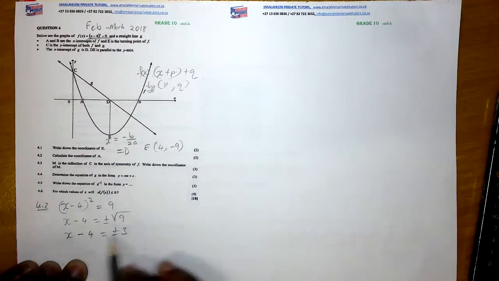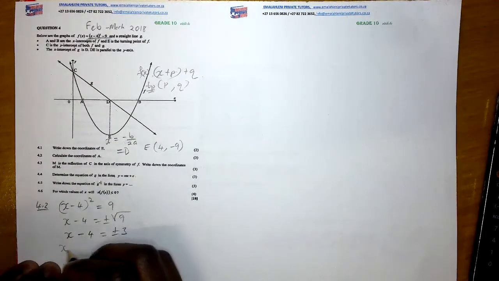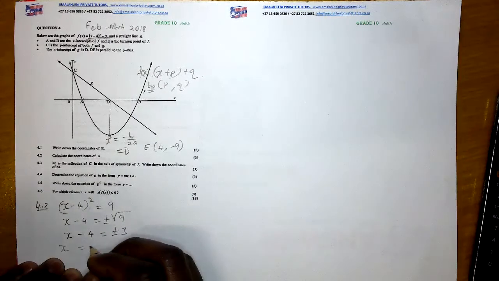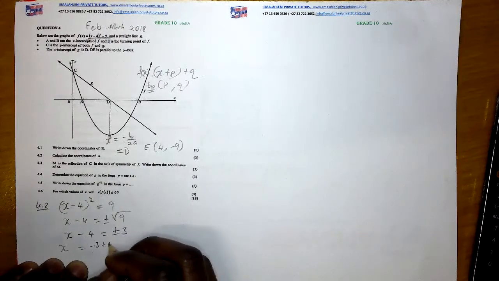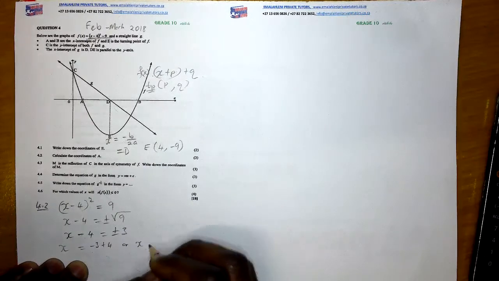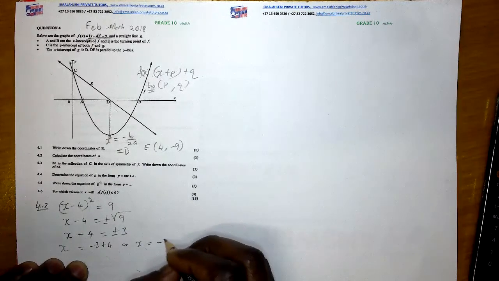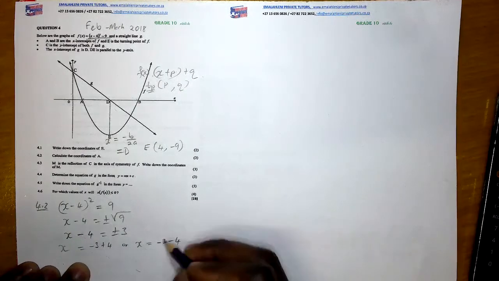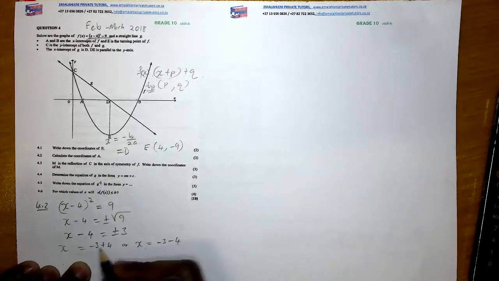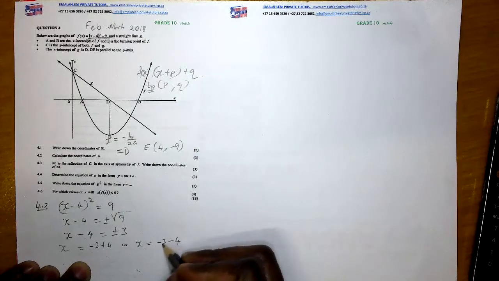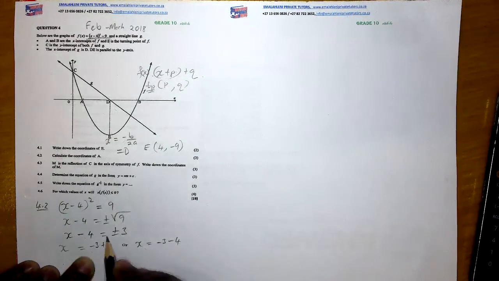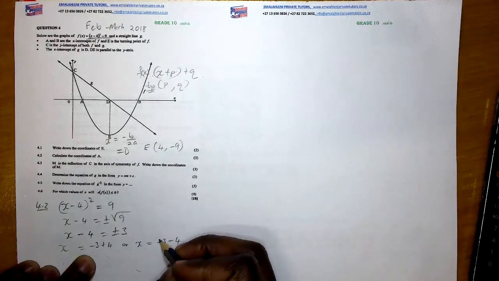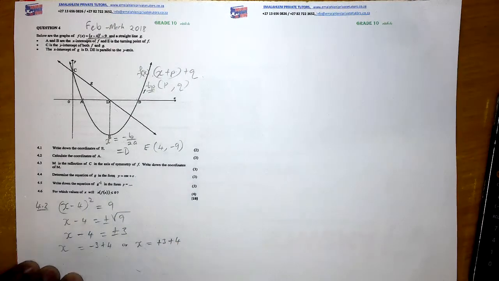Then if you take 4 that side, x is going to be equal to minus 3 plus 4, or x is equal to plus 3 plus 4, because your 4 is positive.